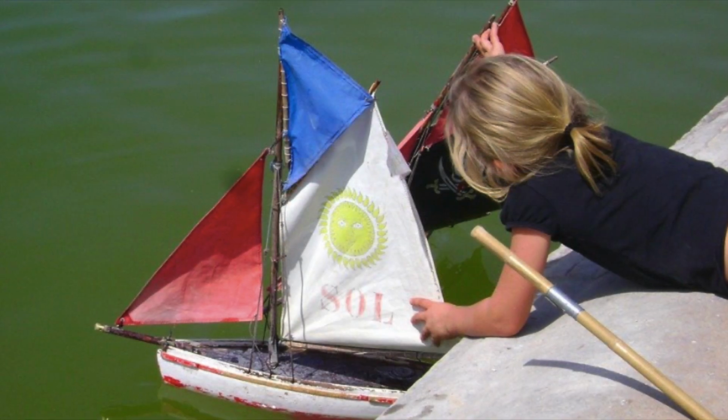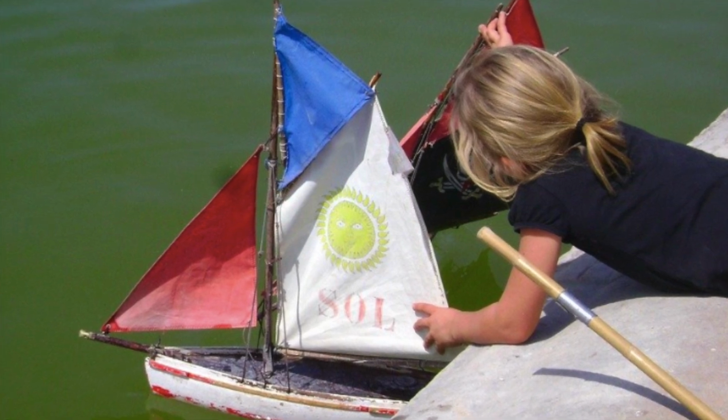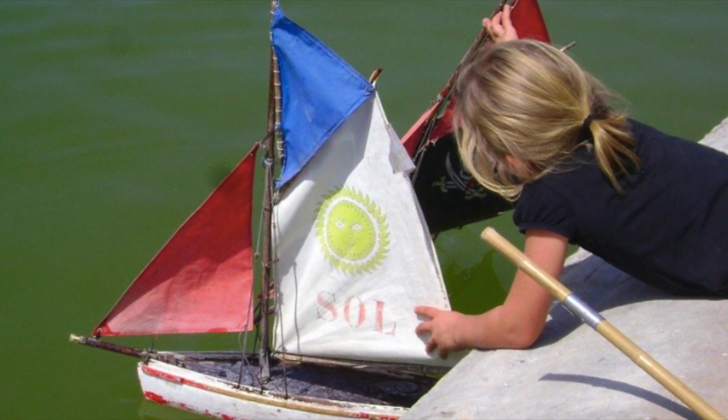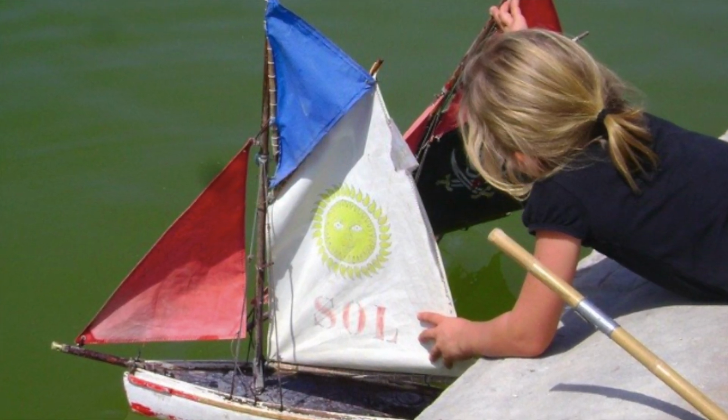Now compare that aircraft carrier with this toy boat. The toy boat doesn't have very much mass. A child could stop the boat because it doesn't have a whole lot of mass. Therefore, it's not going to have a whole lot of inertia.